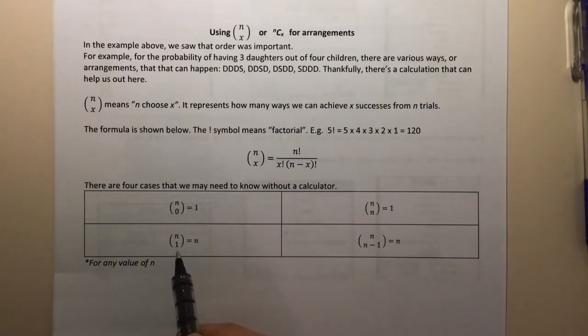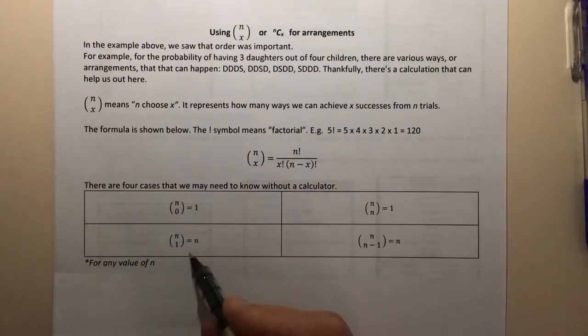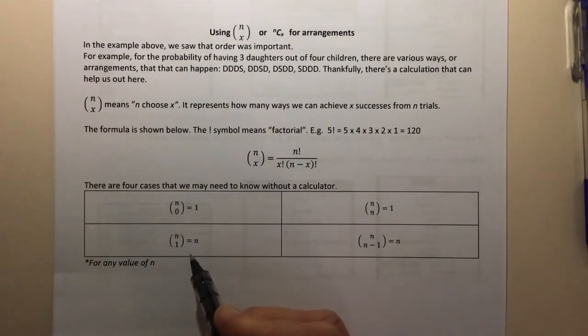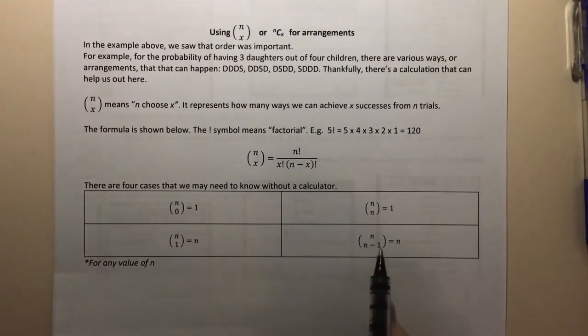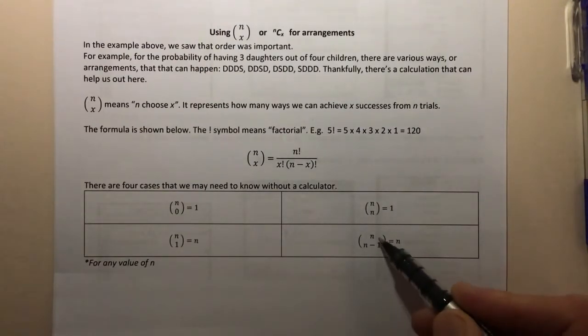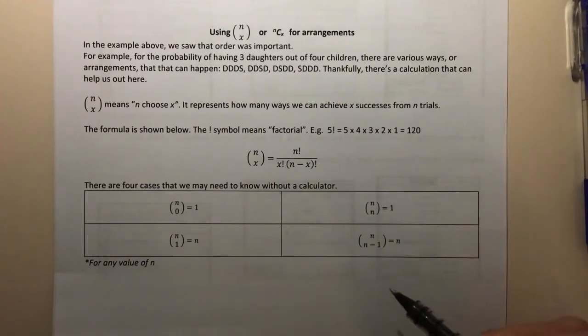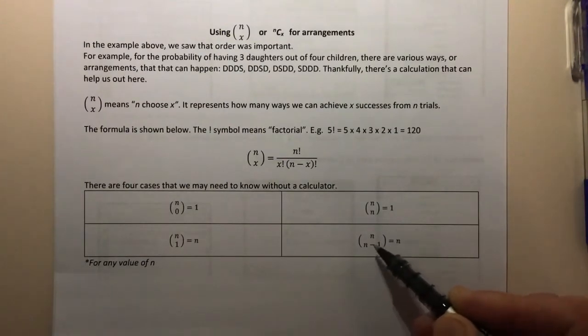If you want one success out of n trials, there will be n combinations, n different ways that can happen. So in other words, n choose 1 is always going to equal n. It's like saying, if I have 10 trials and I want one success, then there'll be 10 ways that can happen. And this one here is kind of just the flipped around version of that. It says if you have n trials and you want all successes except for one, then there will be n different ways that can happen. So for example, if I had 20 trials and I wanted 19 successes, then there would be 20 ways that can happen. So n choose n minus 1 is always going to equal n.